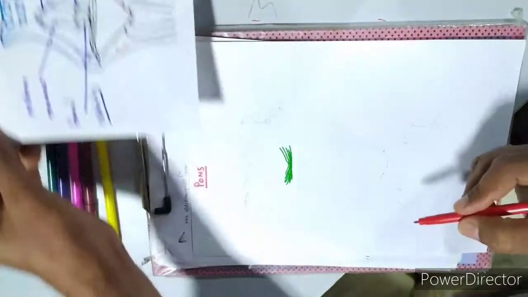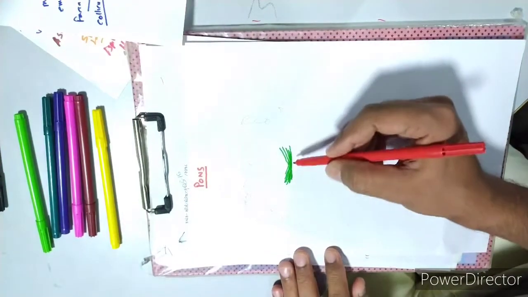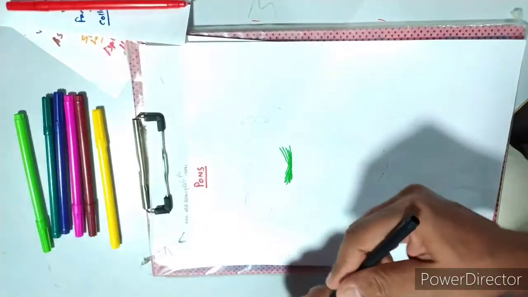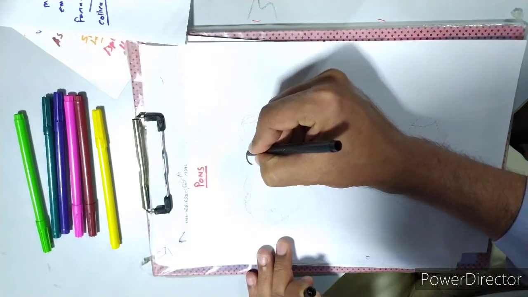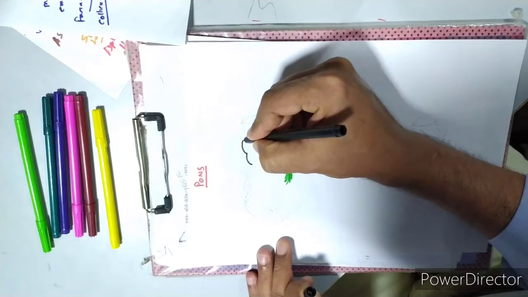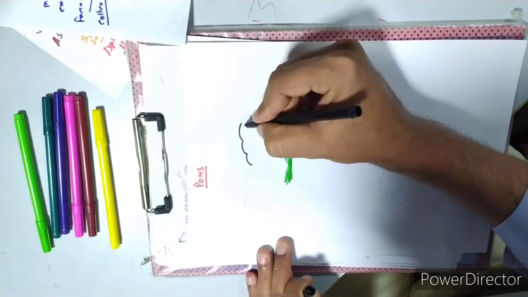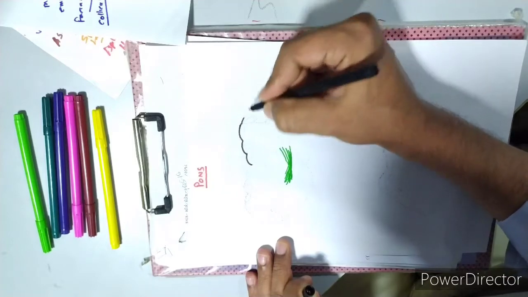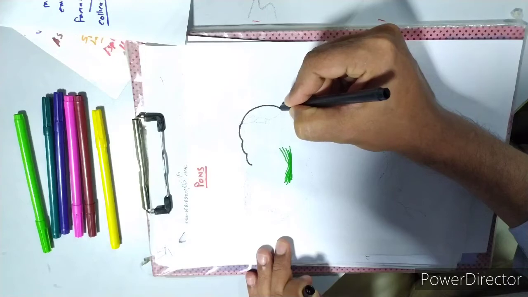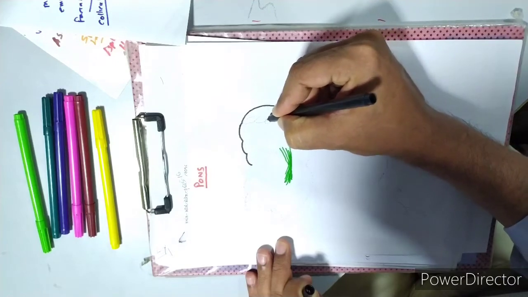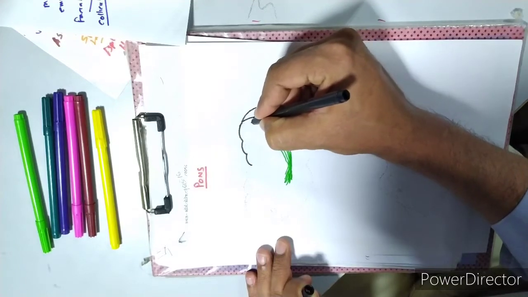So now the first part, the upper part. Here is the cross section at the upper part. First we draw the diagram. Here, these are the outlines.